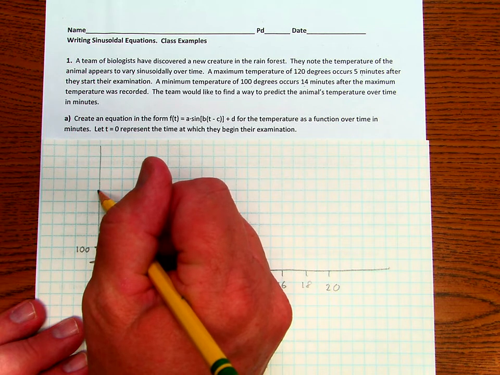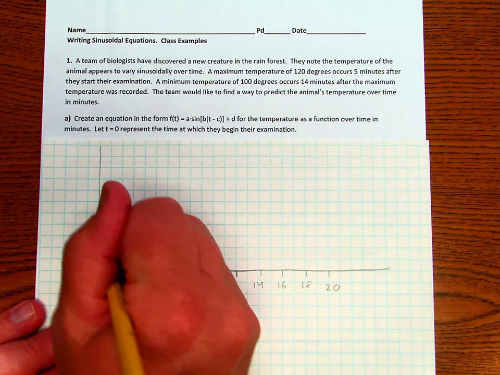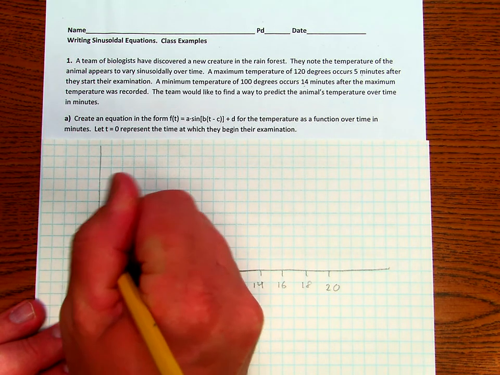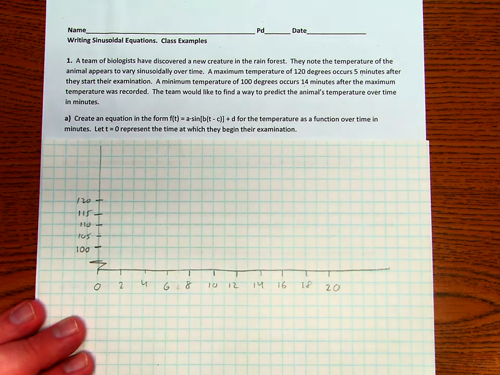Will that work? I think that will not quite fit. Let's go 5, 10. You'll see 105, 110, 115, 120. We'll go with that.